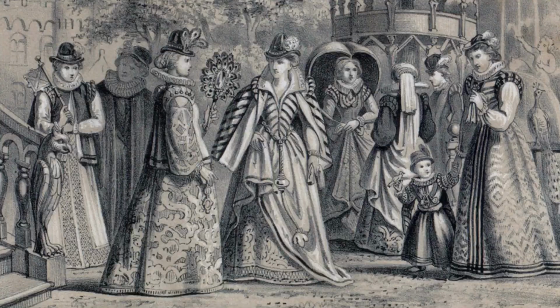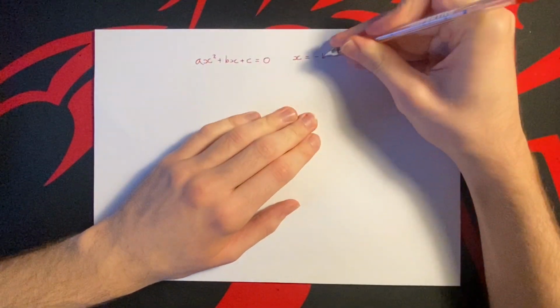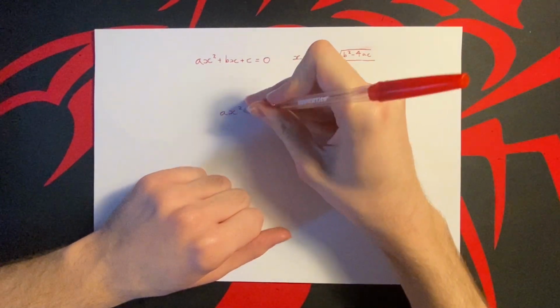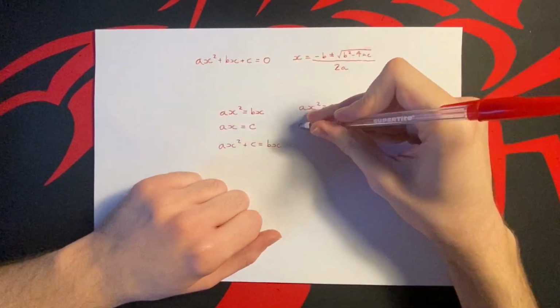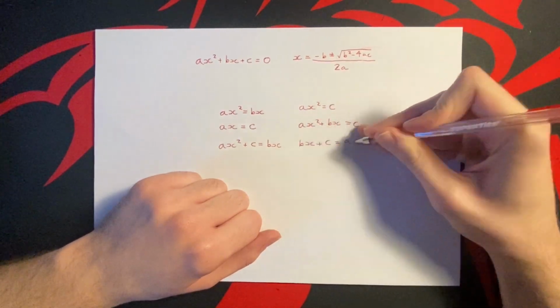In the 15th and 16th century, negative numbers were mockingly called absurd numbers. Mathematicians were so against using them that the quadratic equation wasn't even a thing, with 6 different quadratic equations being used. These were all arranged in such a way that the coefficients were always positive.